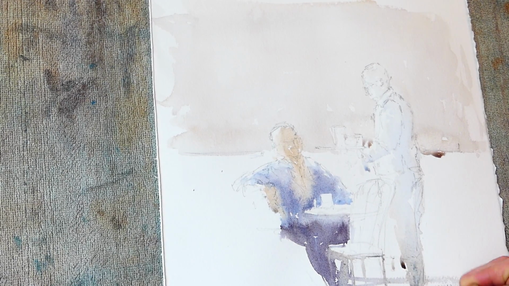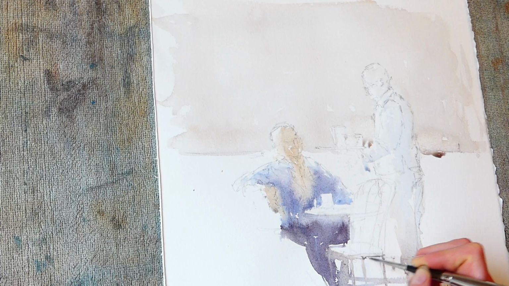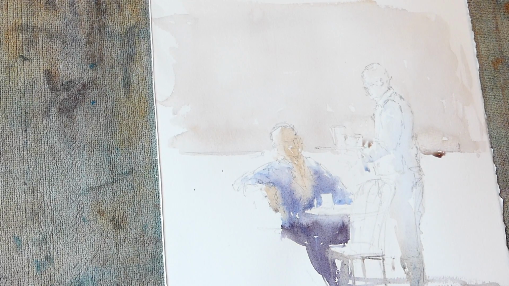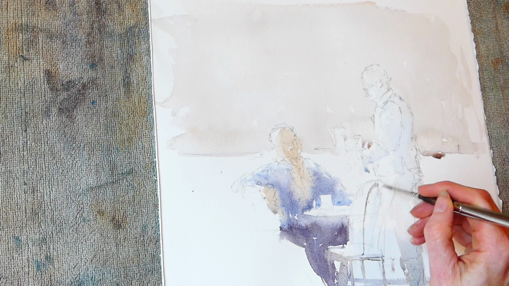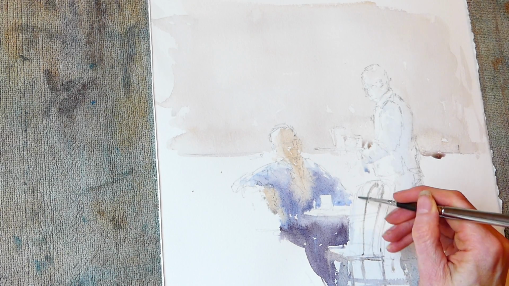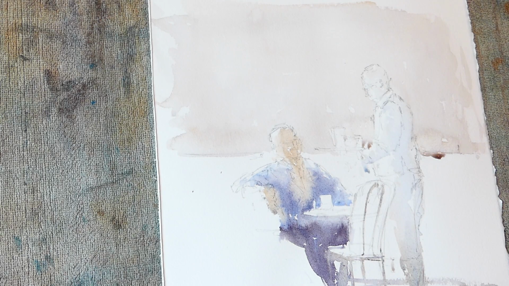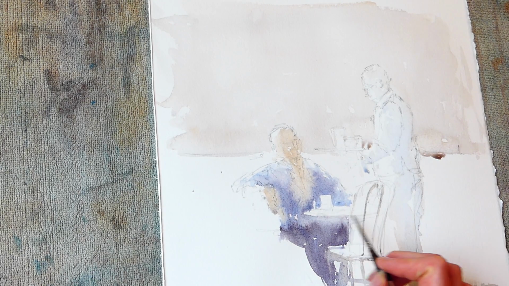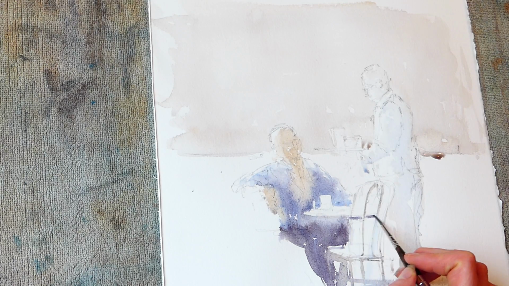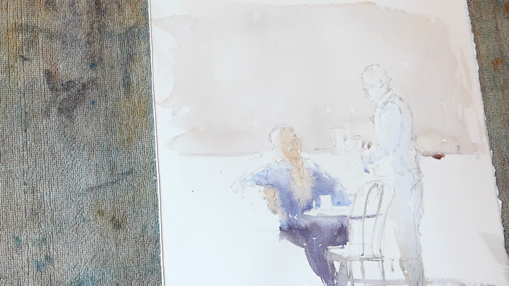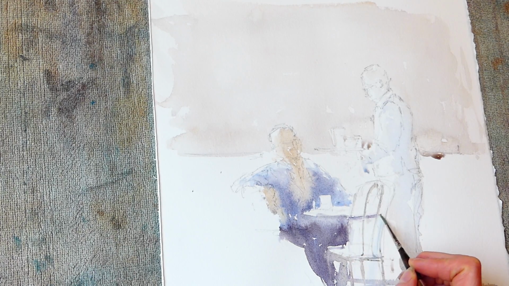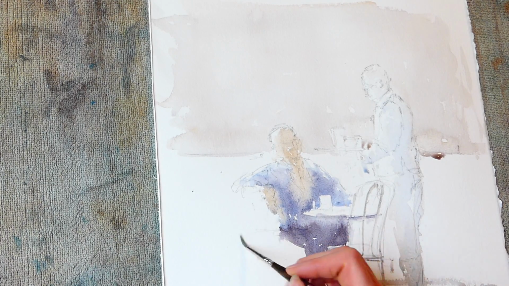It creates more of a life to it, which is always good for watercolour, because watercolour is a really good technique for feeling, for emotion. Just because it runs everywhere and it's just loose.